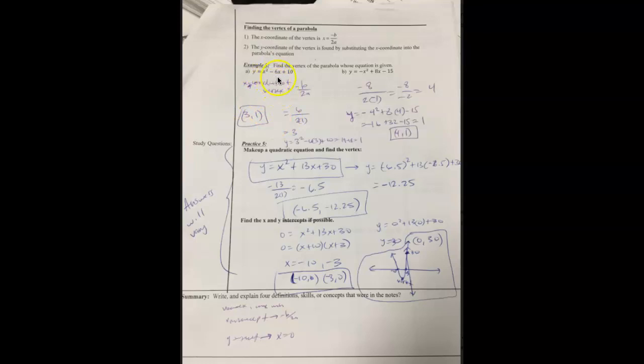So again, you take your equation for your parabola, and you use negative b over 2a to find the x coordinate of the vertex. So this one was negative 6, which is positive 6 over 2 times 1. So the x coordinate is 3, and then when I plug that 3 back into this equation, I can get the y coordinate, and you can see the work here, and I came up with 1. So the vertex is 3, 1.